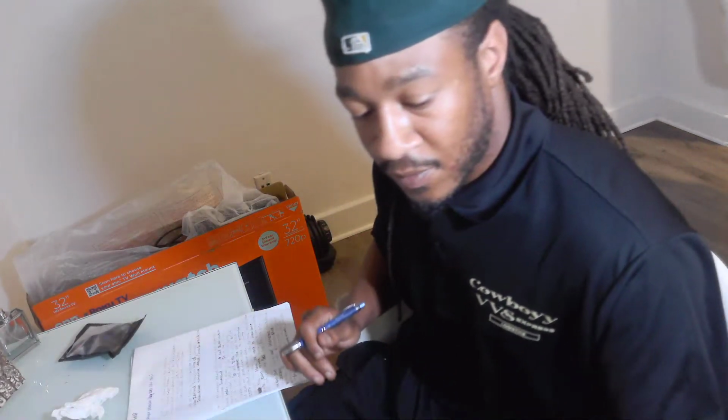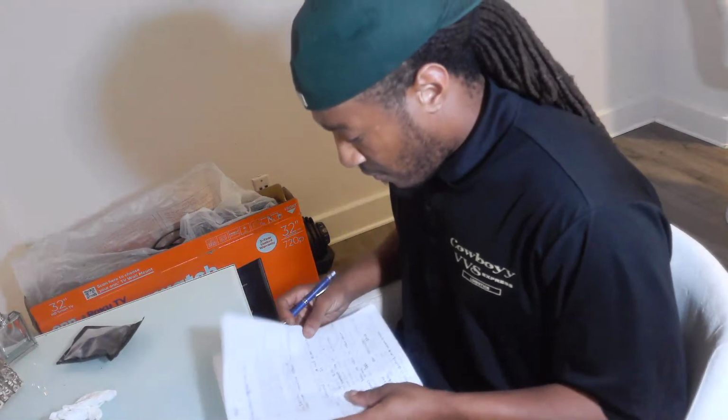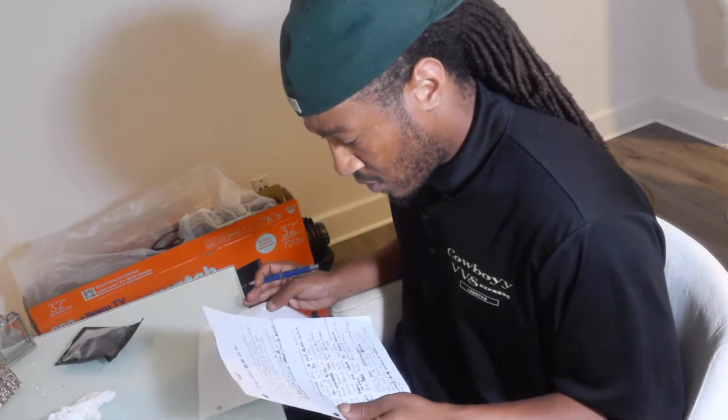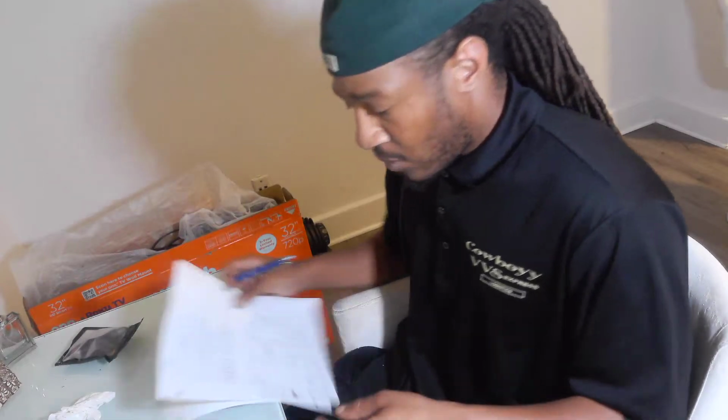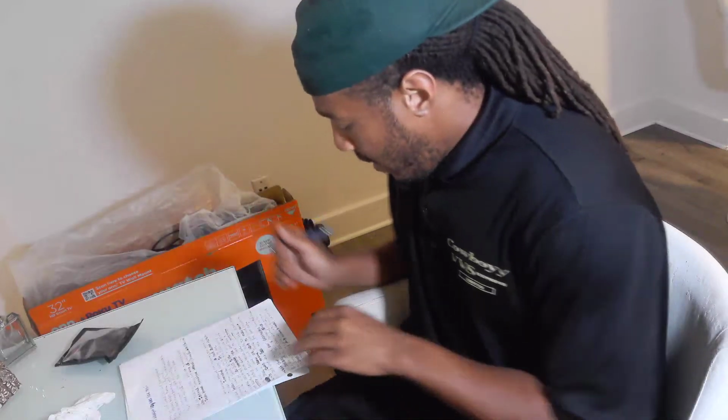Let's check it out. So like I said, I'm doing the SOP for the project manager. It looks like this. That was the SOP for the junior engineer, but this is the project manager.